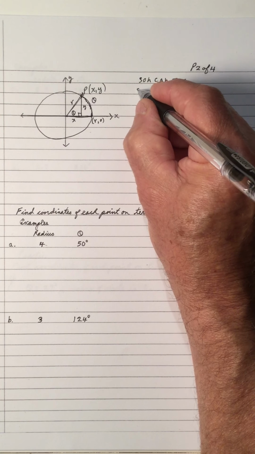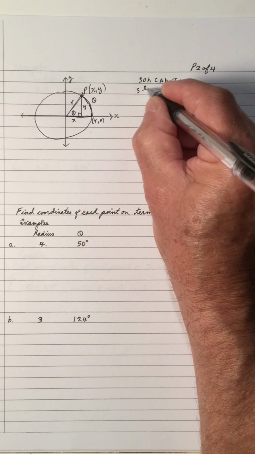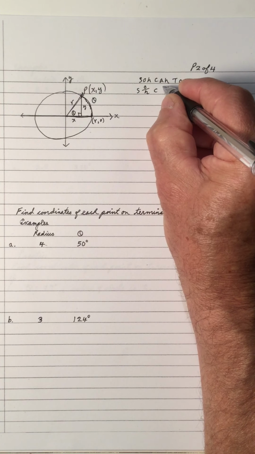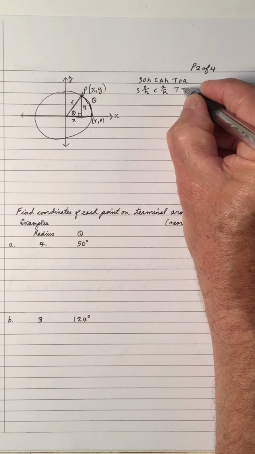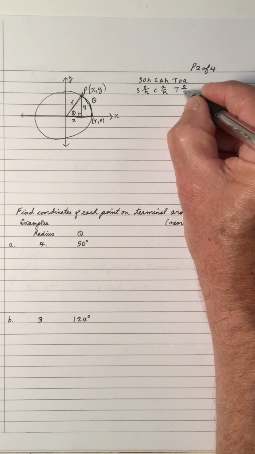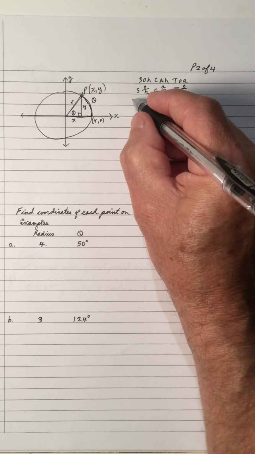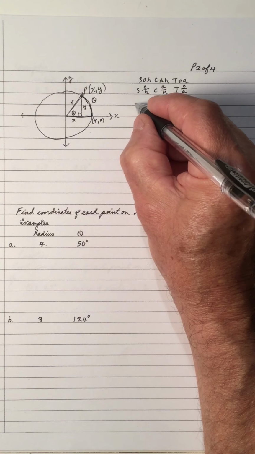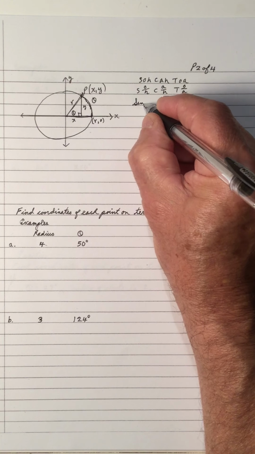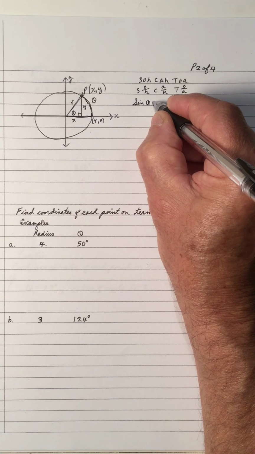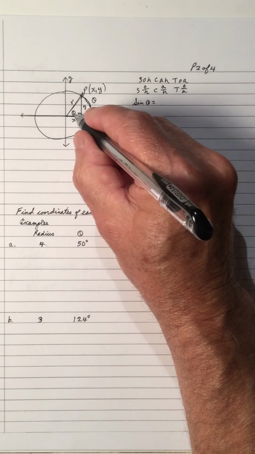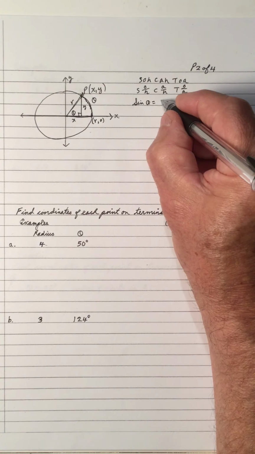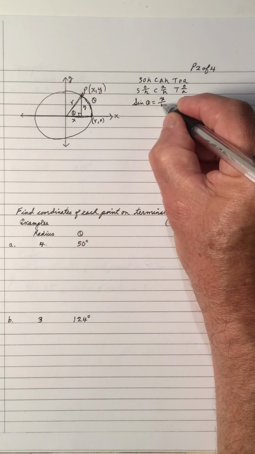S-O-H-C-A-H-T-O-A, and the sine is opposite over hypotenuse, cos is adjacent over hypotenuse, and tan is opposite over adjacent. And as a result, we have sine of theta. Sine is the opposite over the hypotenuse, so that's the y over the r.